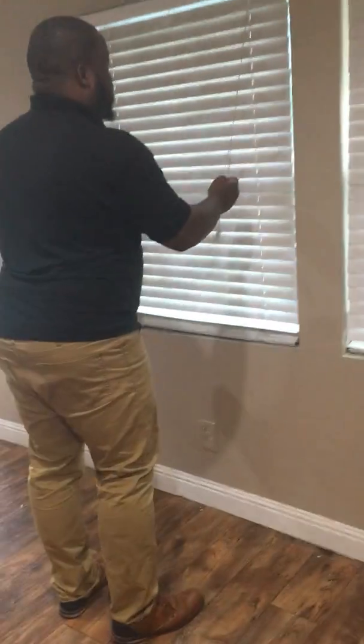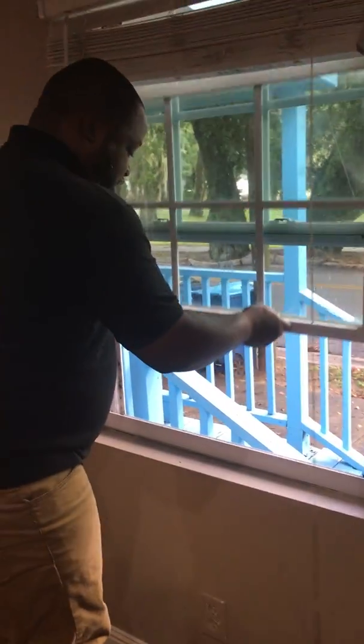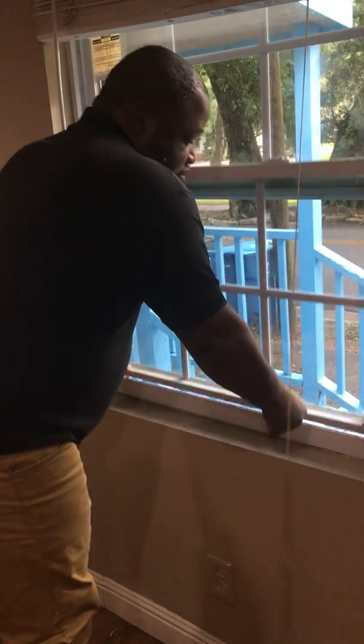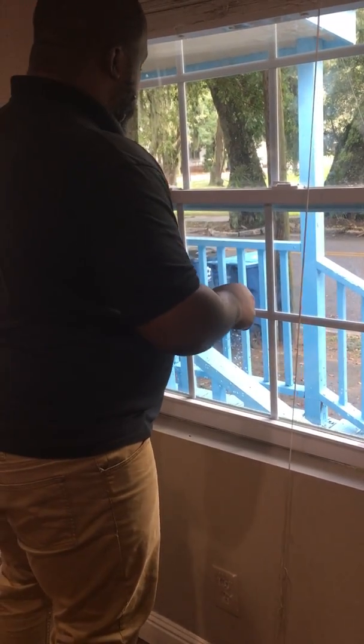The next thing is we want to check the windows. These are some dirty blinds, but here's the situation with the windows. I'm going to unlock them. I want to make sure they come up and go down and that they can lock.